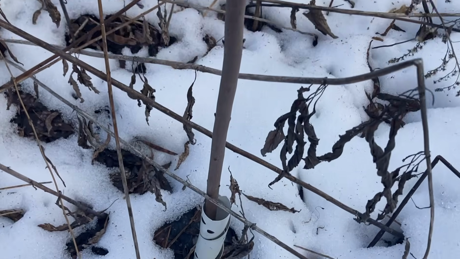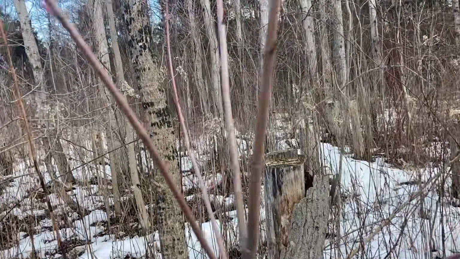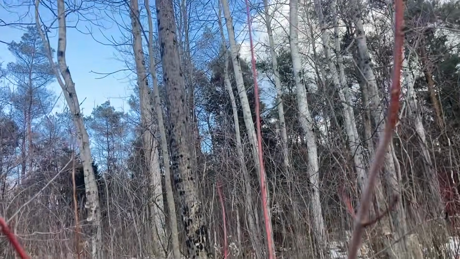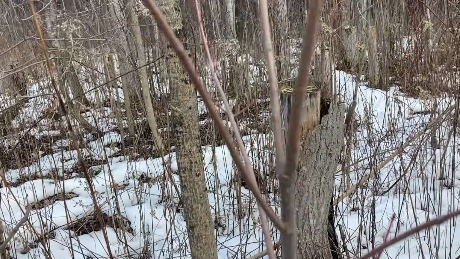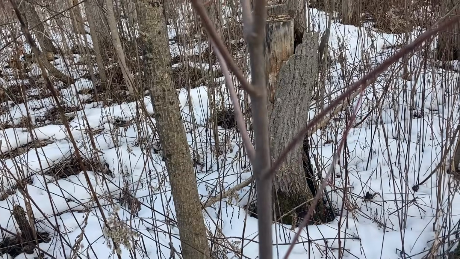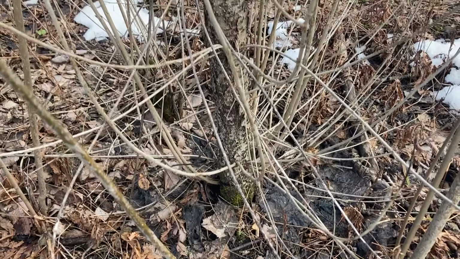Here's a red maple I got from the local conservation authority to plant in here. Got about a half dozen of those. Some oak, some white pine, all sorts of others I can't think of right now.